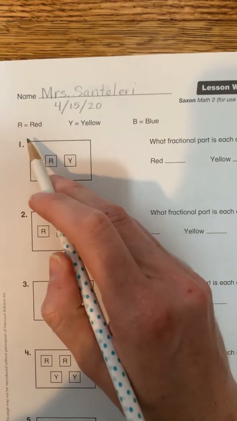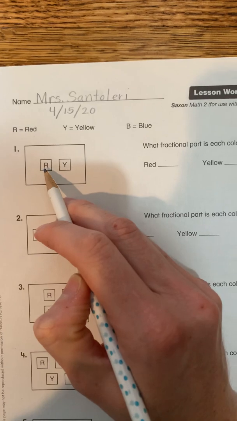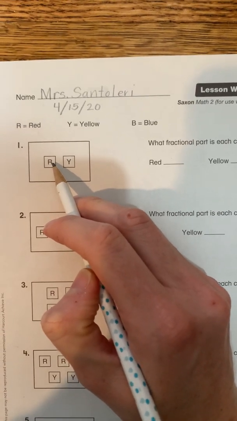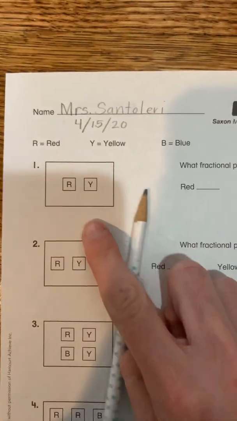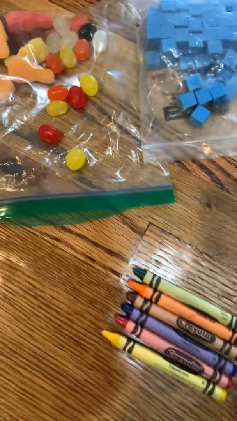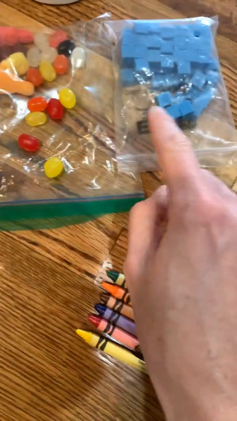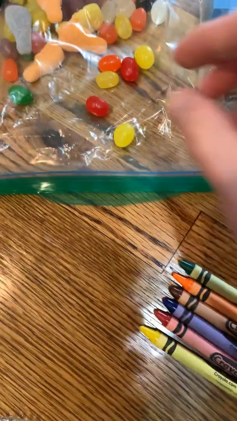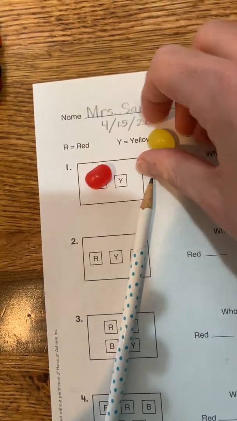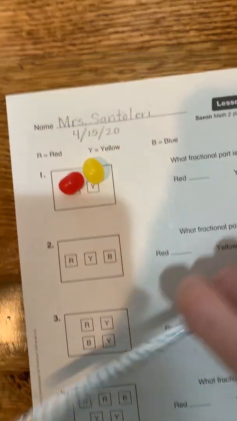In this first box, we have a little square with an R and a little square with a Y. So if you've got some things to use as props, I have some jelly beans. And I don't have any blue jelly beans, so I'm going to use blue Unicubes. So I'm going to need 1 R and 1 Y. 1 red, 1 yellow. Good.